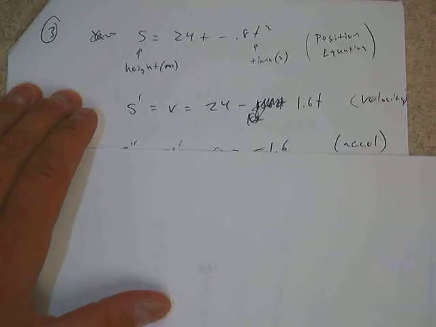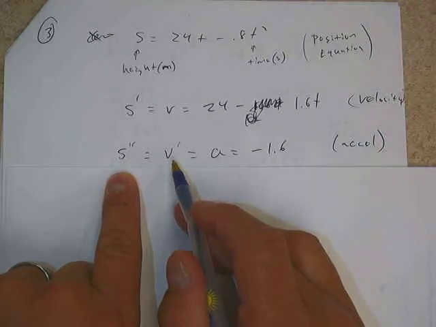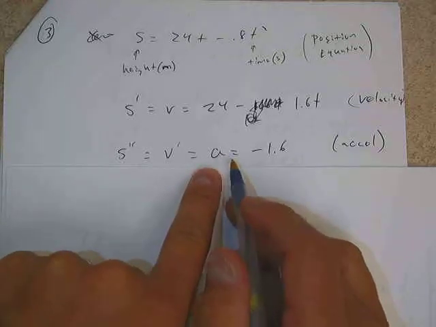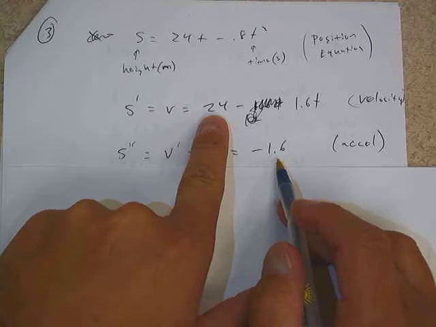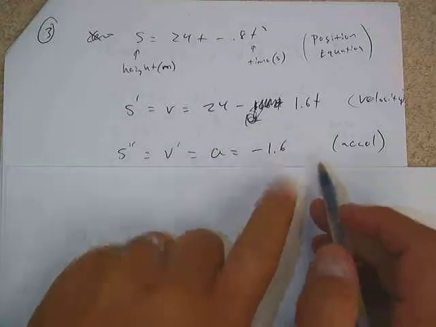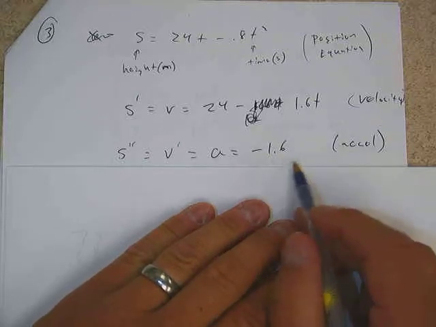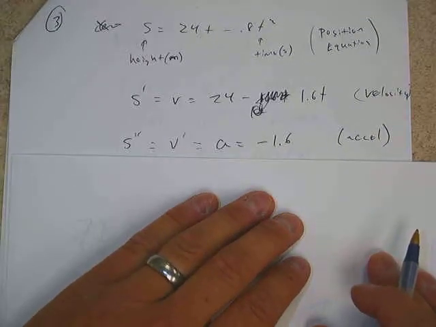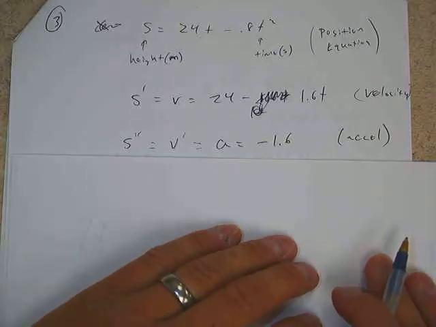And as we discussed the last time, if we want the acceleration equation, the acceleration is the derivative of the velocity. So if we find the second derivative of the position, which is the derivative of the velocity, that gives us the acceleration. And the acceleration in this particular case is a constant because the 24 becomes 0 here. This is linear, so it's just negative 1.6, and that's the acceleration.